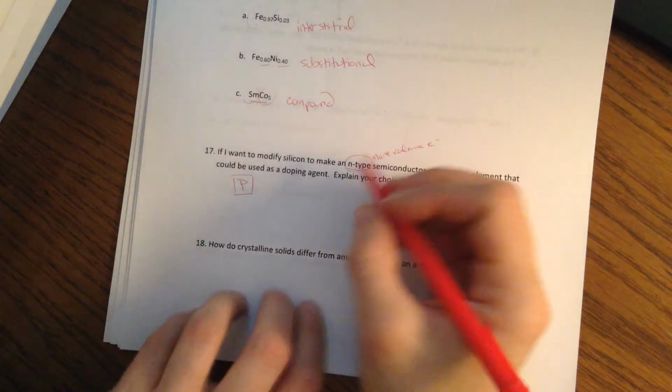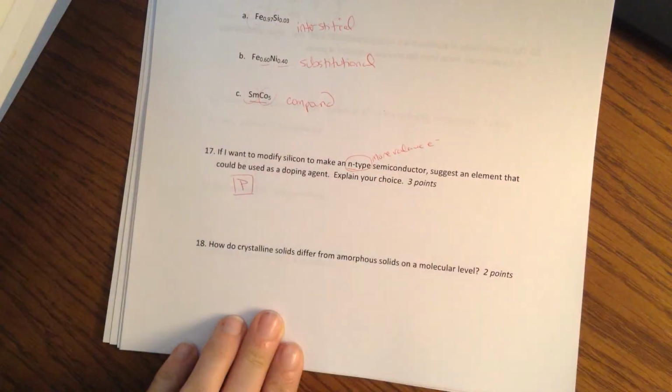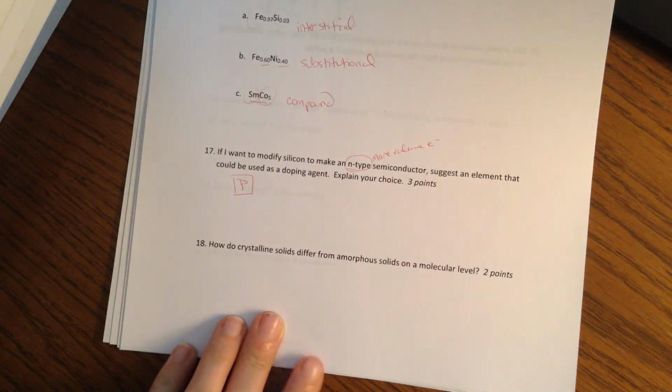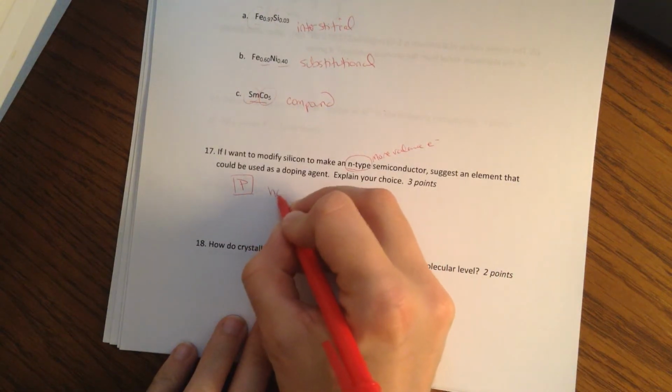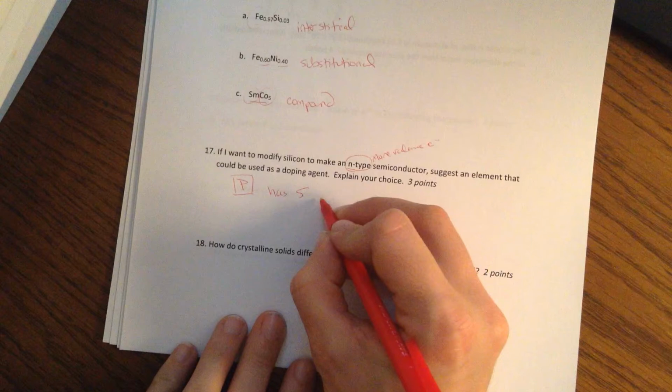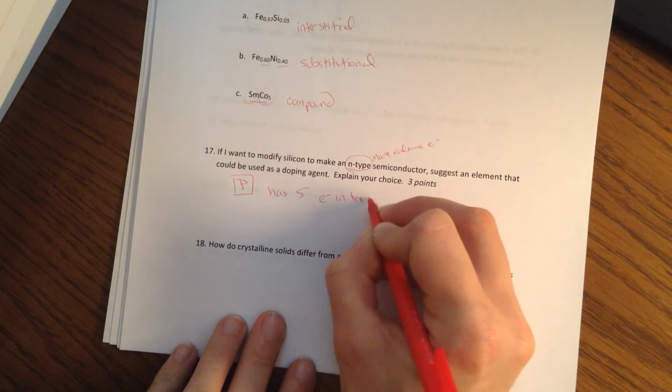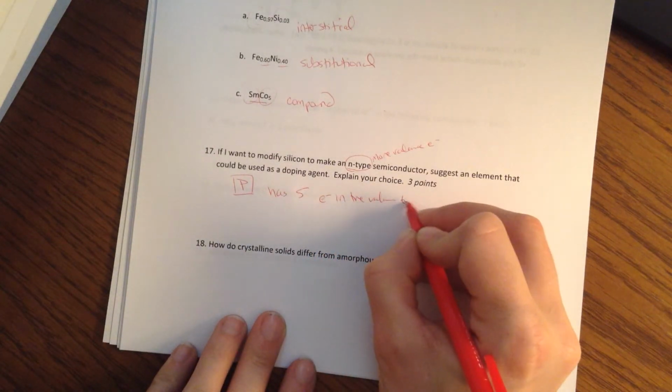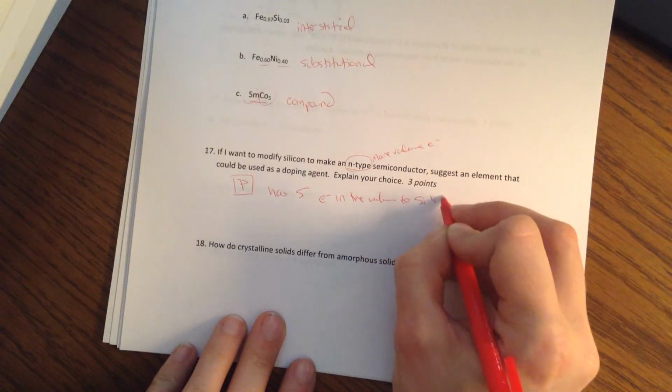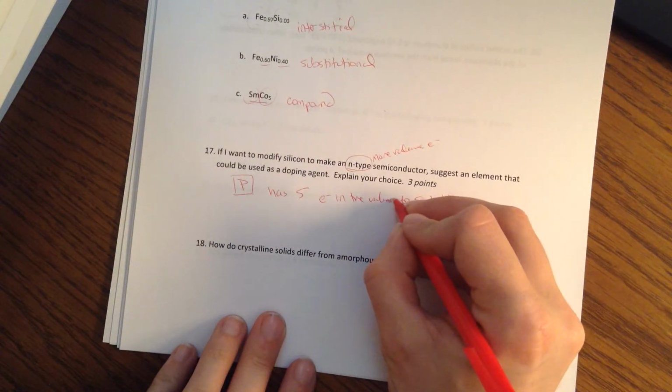Okay, so for my reasoning, that would give me 1 point if I had a reasonable, logical one to choose. You don't have to choose phosphorus. Anything with more valence electrons would work. All right, so I'm going to say phosphorus has 5 electrons in the valence, 2 silicon's 4. Valence.